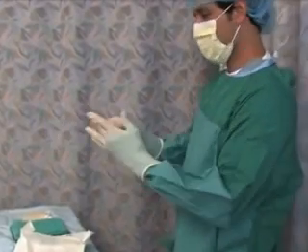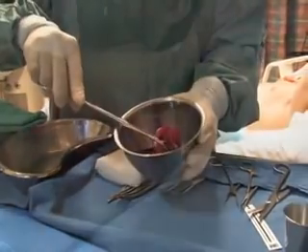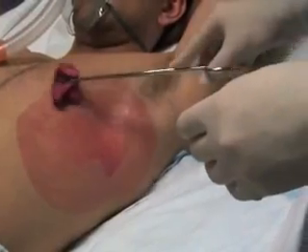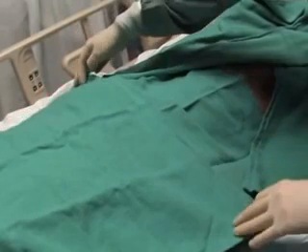Once full barrier precautions are employed, use the chlorhexidine cleaning solution and sterile gauze to create a large sterile field on the patient's skin. Cover the field with sterile drapes so that only the procedure site is exposed.